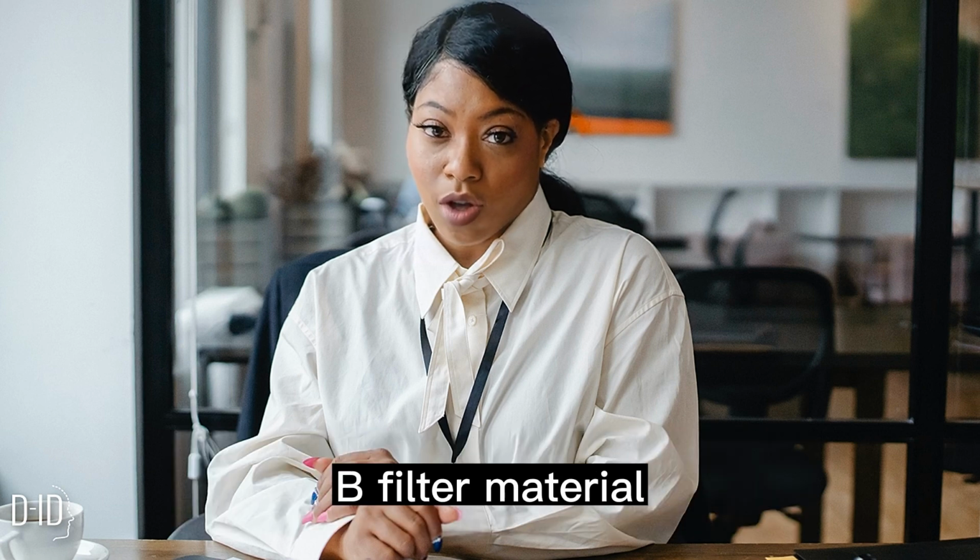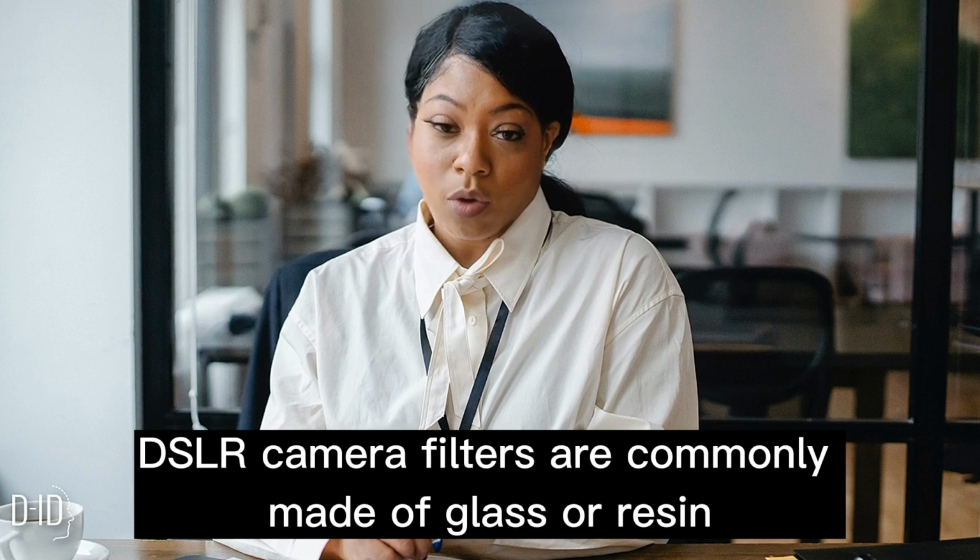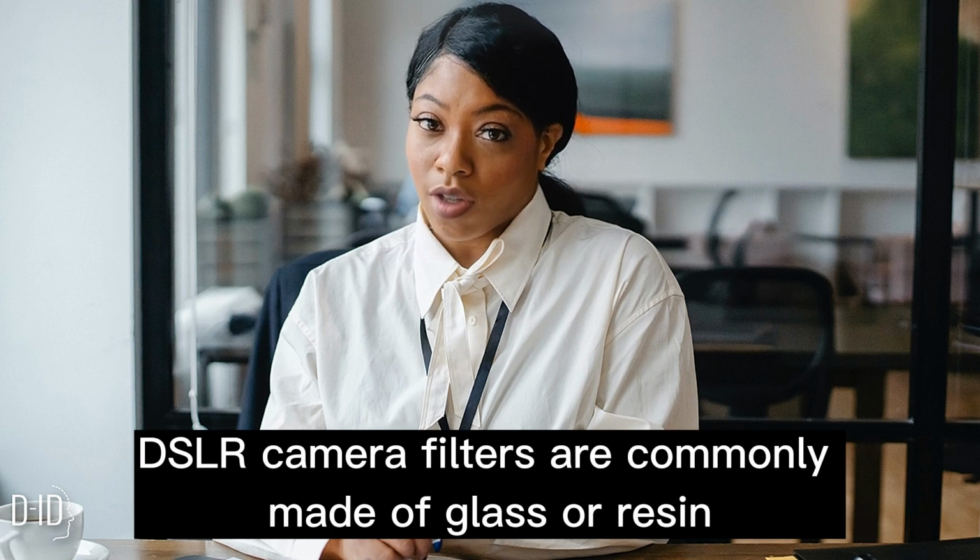B. Filter material. DSLR camera filters are commonly made of glass or resin.